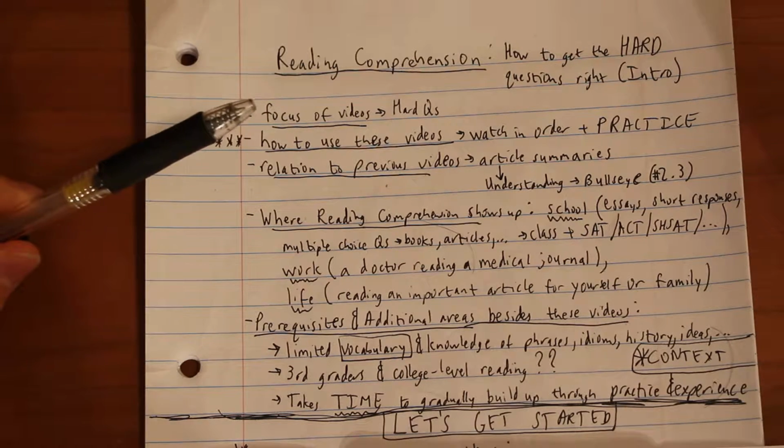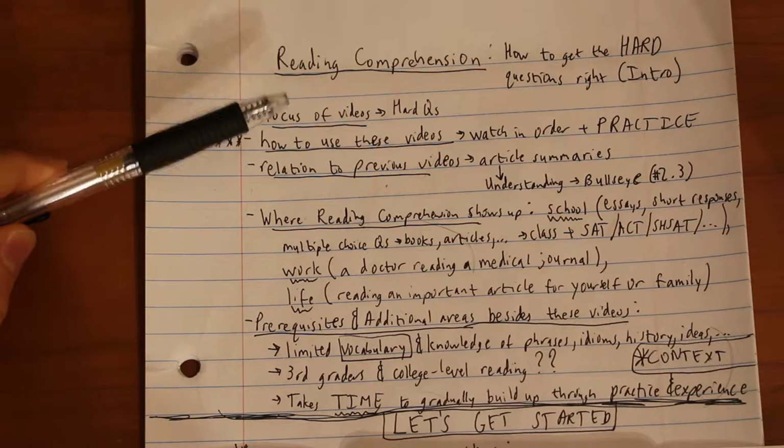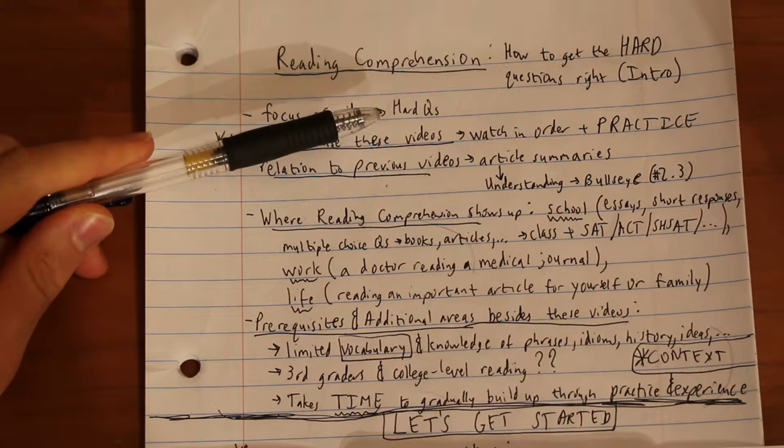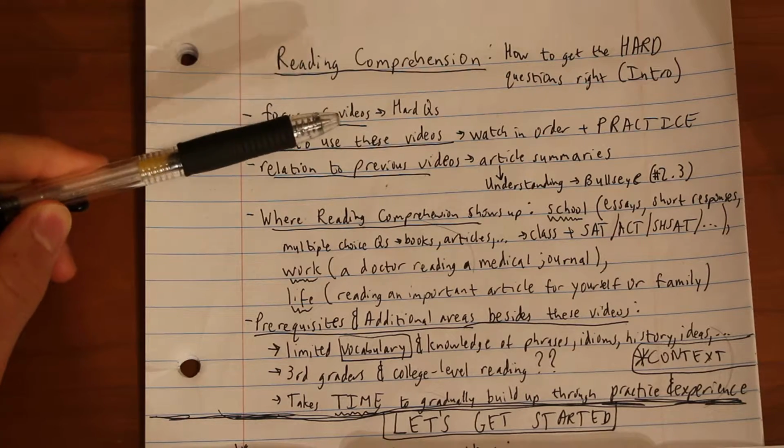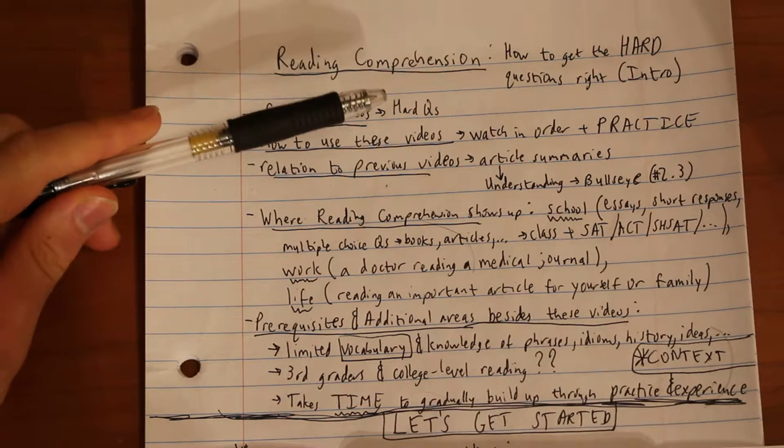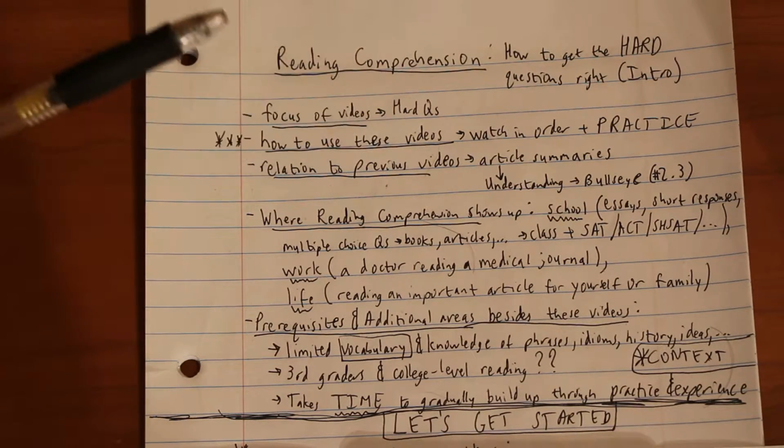However, a lot of you are probably interested in how do you get those last few questions where you basically know what to do with reading comprehension, but there's always a few tricky questions. So I want to give you guys tips to really help you with those.